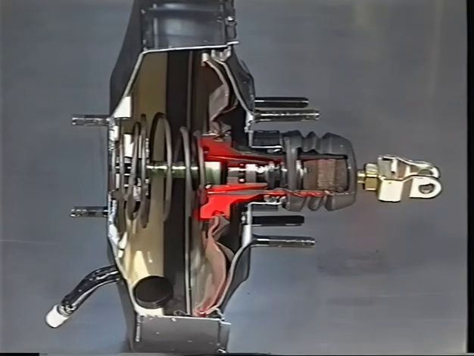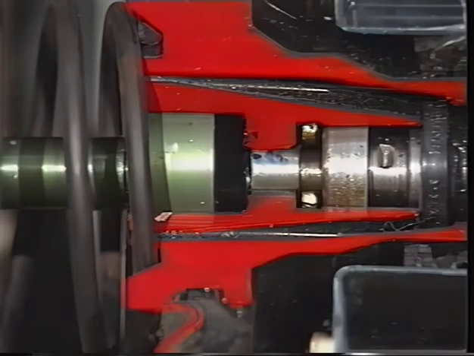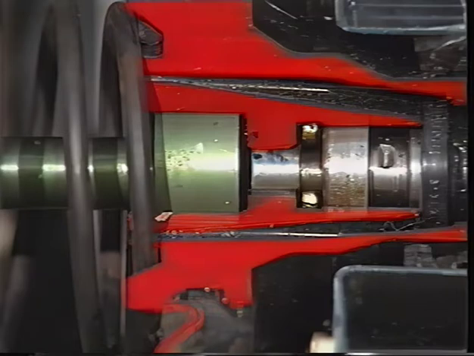Should this disc have become dislodged and fallen into the bottom of the booster, which could happen if the master cylinder has ever been removed, the output push rod would then move backwards, greatly increasing the distance it would have to move and causing a corresponding increase in pedal travel.